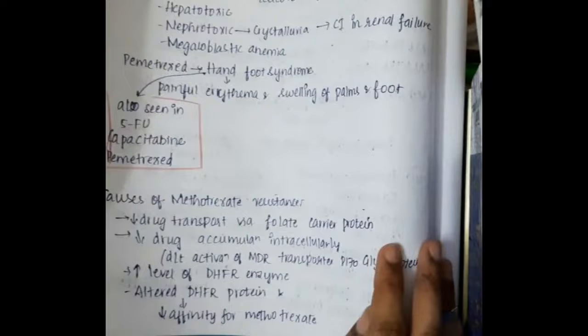So methotrexate resistance can occur whenever there is decreased drug transport via the folate carrier protein, or decreased accumulation of drug intracellularly. There can be an increased level of dihydrofolate reductase enzyme, so though methotrexate tries to inhibit it, because of the increased amount of enzyme, methotrexate action is decreased. Or it can have altered dihydrofolate reductase protein, thus decreasing the affinity for methotrexate.